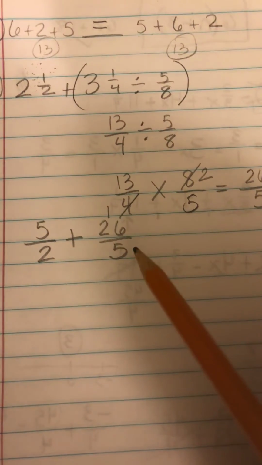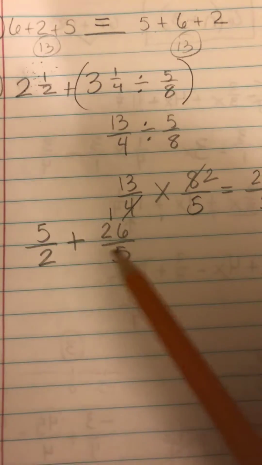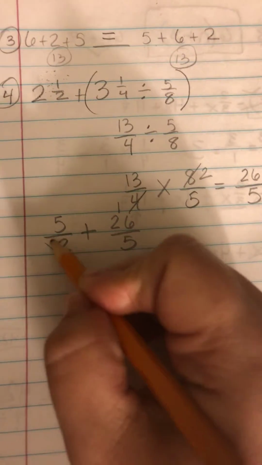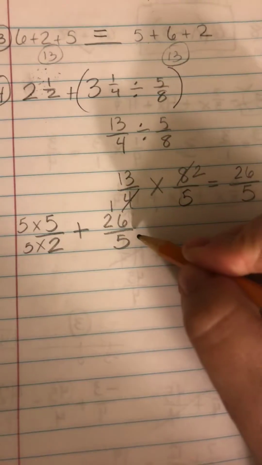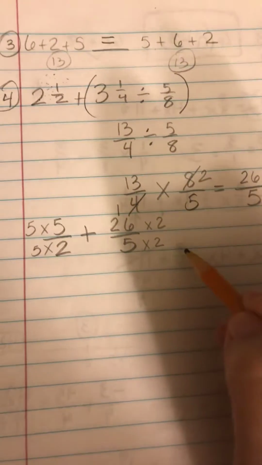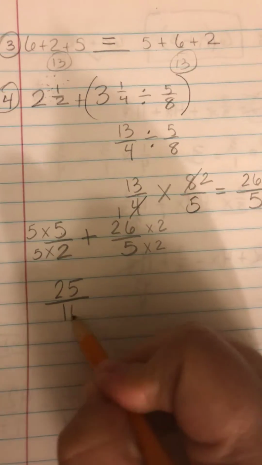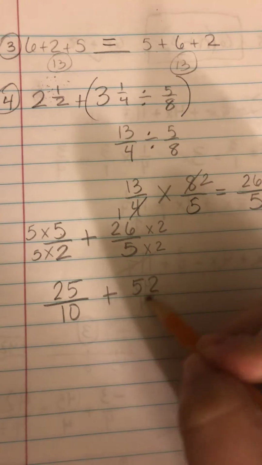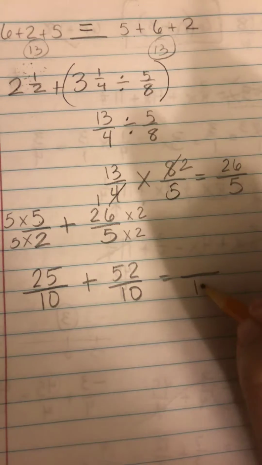When we add fractions, we need to have a common denominator. The common multiple here is 10. To make this 10, I'm going to multiply the top and the bottom by 5. To change 5 to 10, I'm going to multiply by 2, so I'm going to multiply the top by 2. I'm going to rewrite. So this becomes 25 over 10 plus 52 over 10. I keep the denominator and I add the numerators.